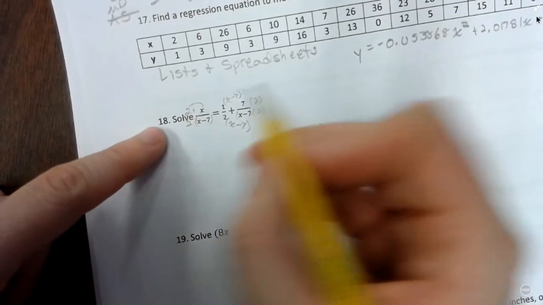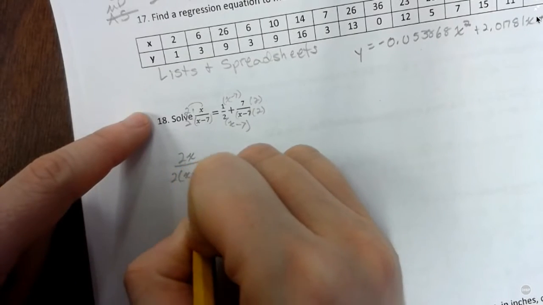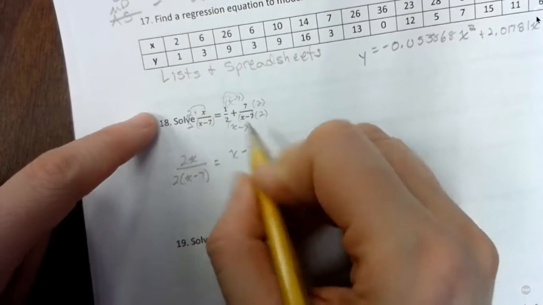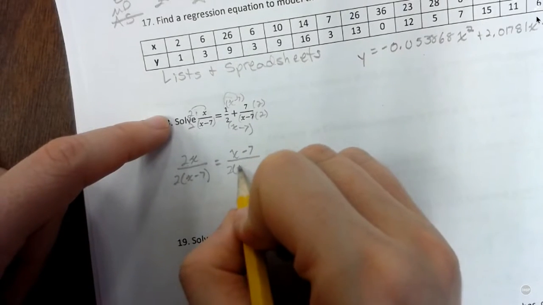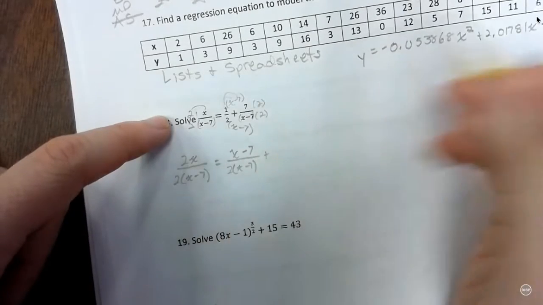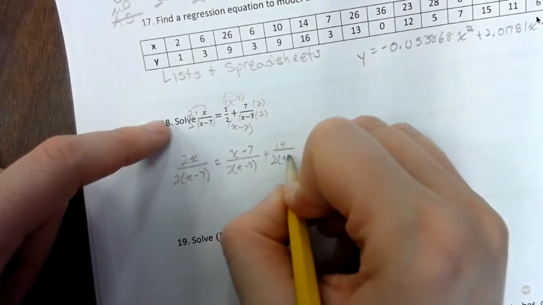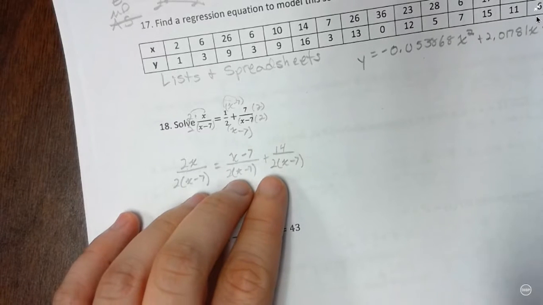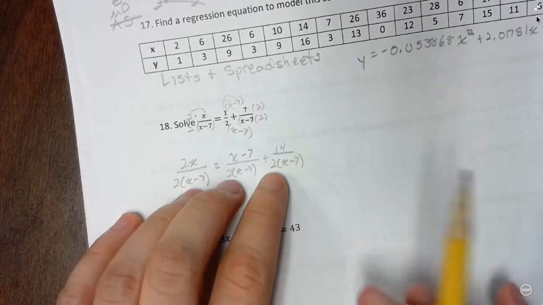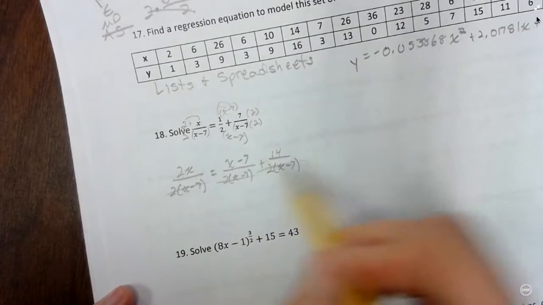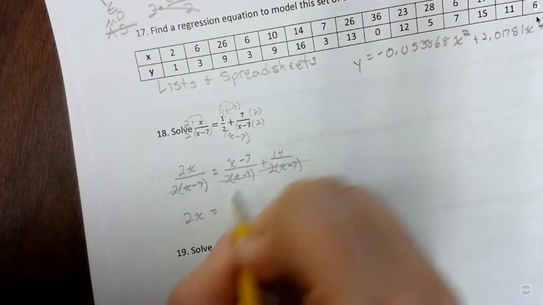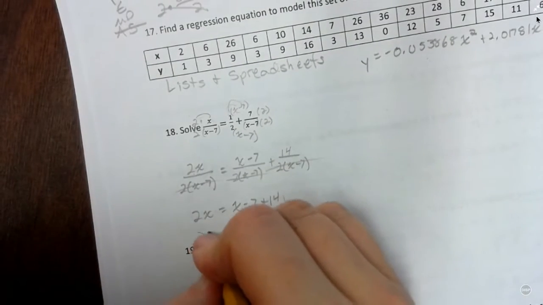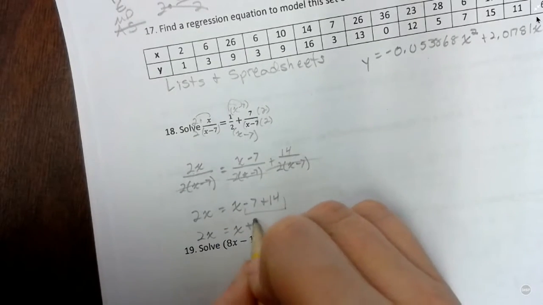So then my denominators are all the same. Well, I'm going to multiply the top. So 2 times x is 2x over 2(x minus 7) equals, so 1 times x is x, 1 times negative 7 is negative 7, over 2(x minus 7), and then plus 2 times 7 is 14 over 2 times (x minus 7). Now, at this point, my denominators are all going to cancel out. I do want to go back and check them at the end and make sure I don't get no solution, but for now, I can ignore the denominators because they're going to cancel each other out anyway. So I have 2x equals x minus 7 plus 14. And go ahead and combine the like terms right now because they're just sitting right there. Why not? So negative 7 plus 14 is just 7.